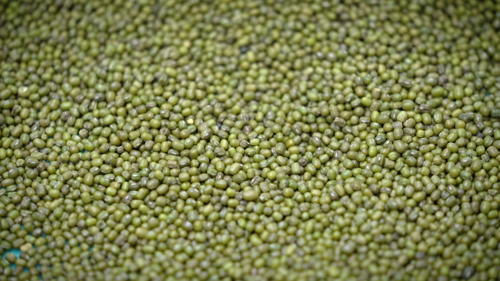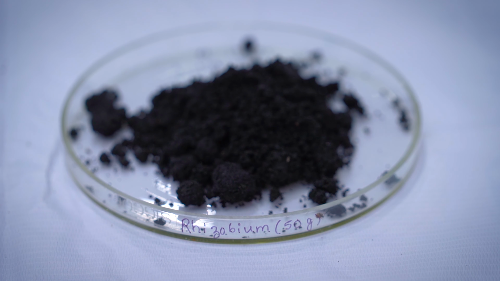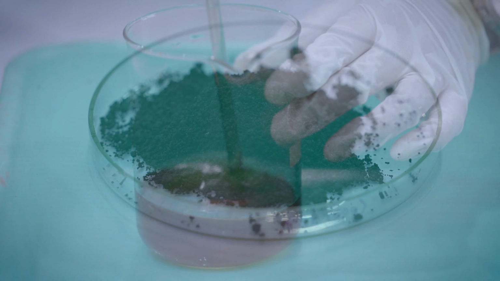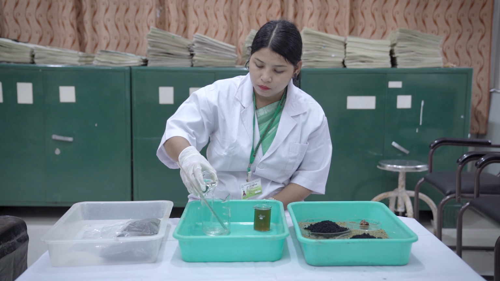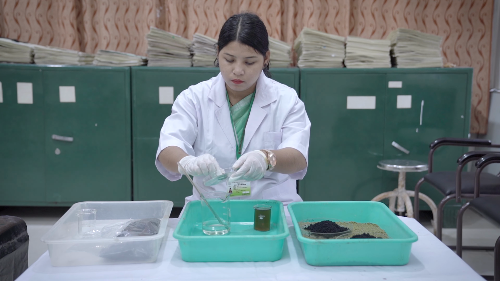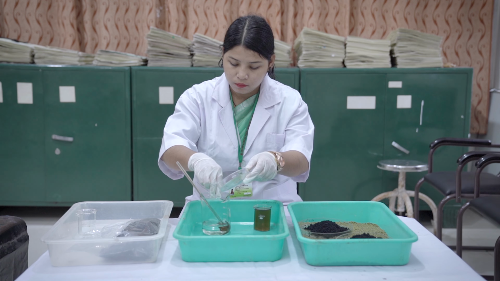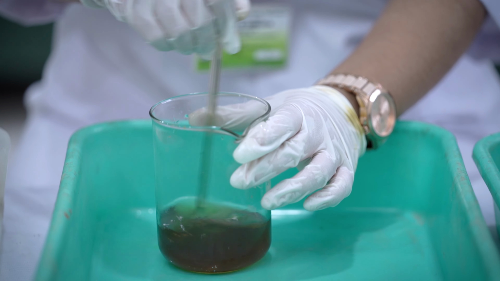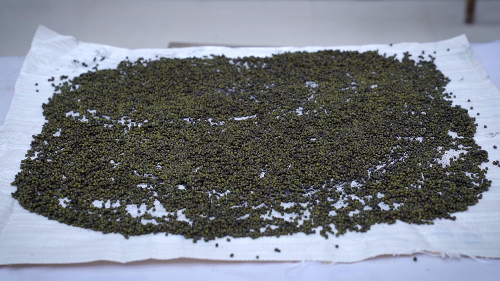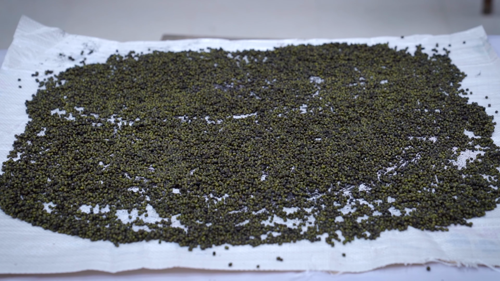For seed inoculation of 1 kg of green gram, we have to take about 50 gram of rhizobial culture, 50 gram of PSB and 10% jaggery solution. Here we have taken 10 gram of jaggery in 100 ml of water. Jaggery acts as a substrate to the microorganisms. It also helps in proper coating of biofertilizer with seeds.